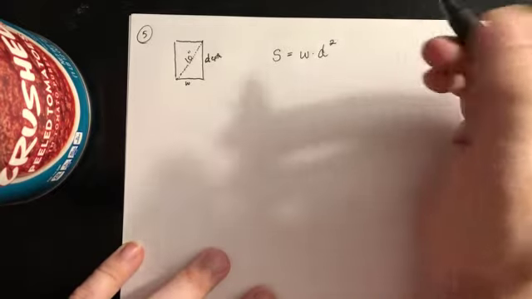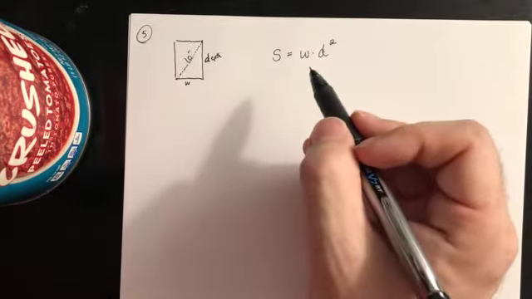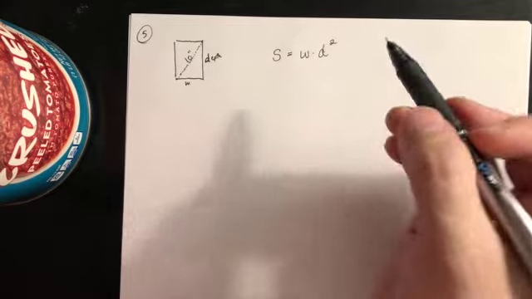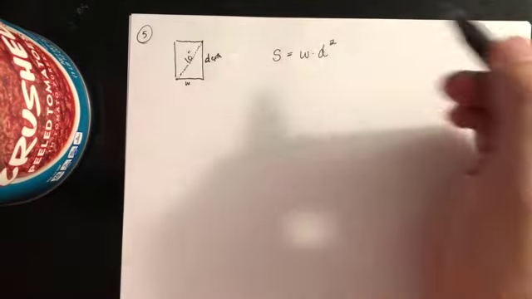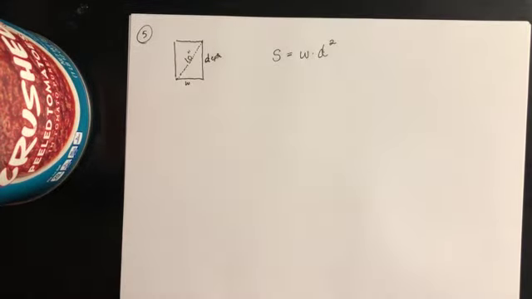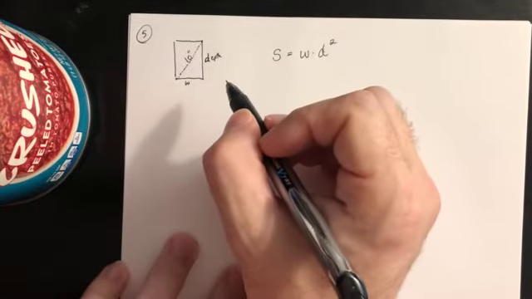Proportional is saying that as this thing goes up, this goes up, okay? I have a feeling I'm going to screw this up. All right, so I haven't done this before, and that's okay.